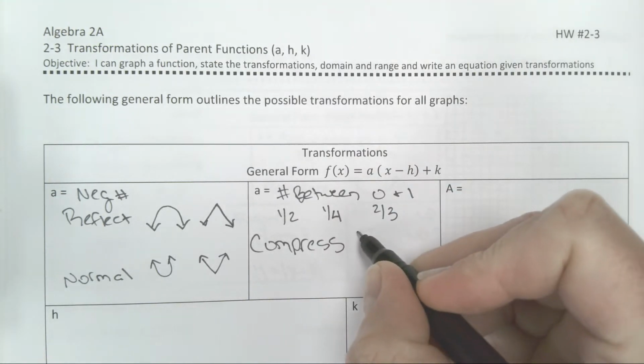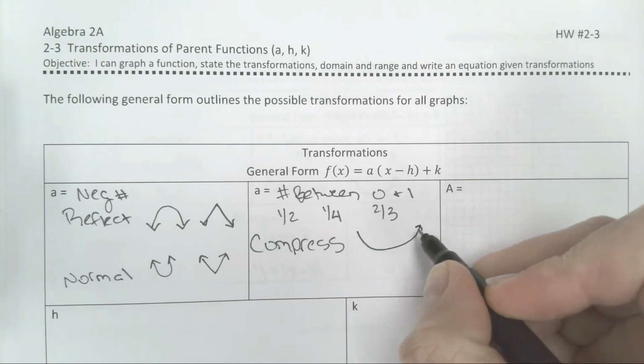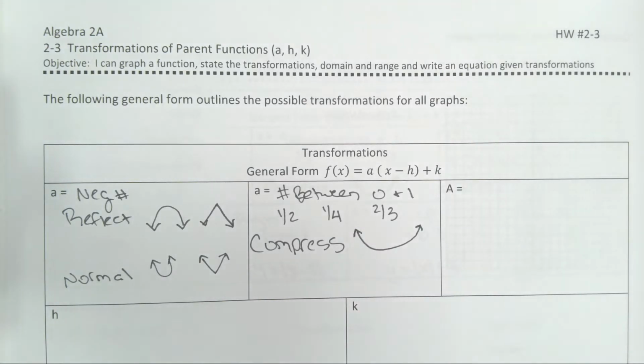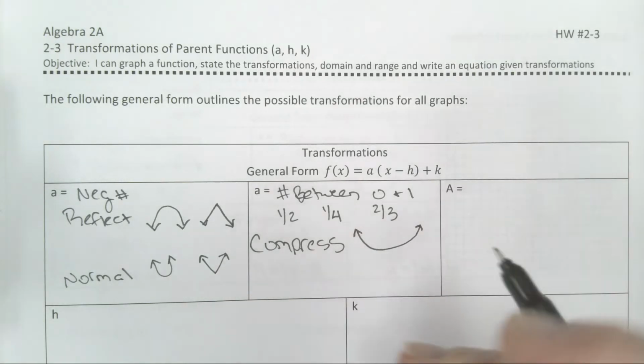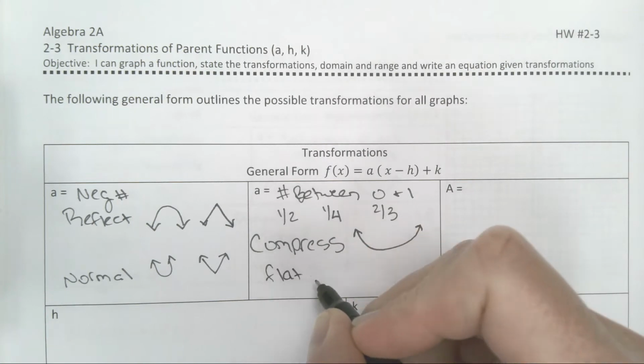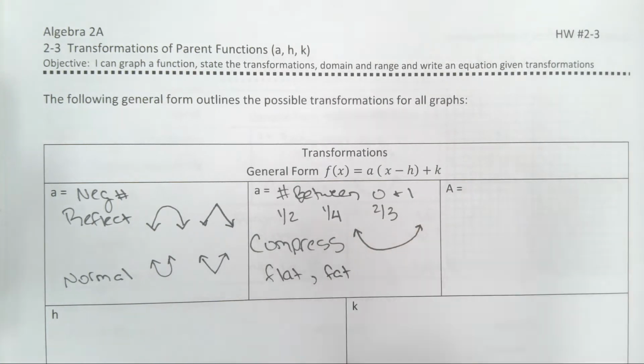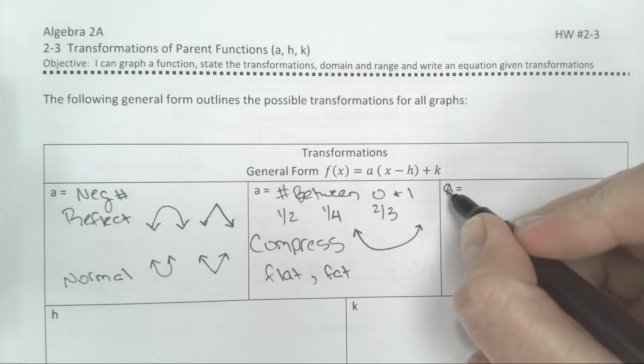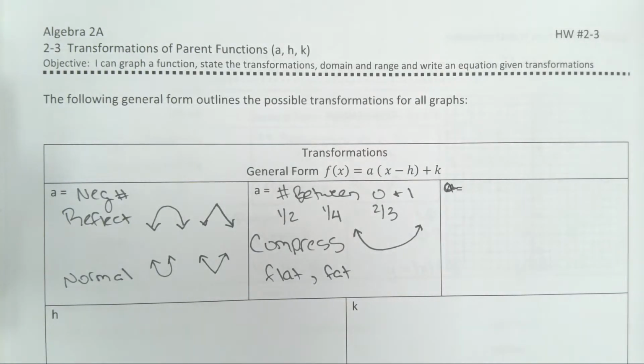So compress means it's going to kind of be smashed down and maybe look like this. So here's what the normal one does, and then here's what the compressed one does. So it's as if we took it and we pushed it down. It's more like flat, fat, something like that. That's just supposed to be a small a. I don't know what my computer was doing.